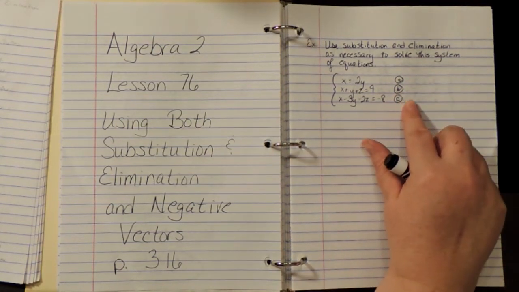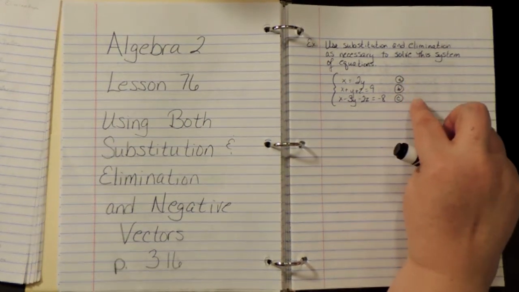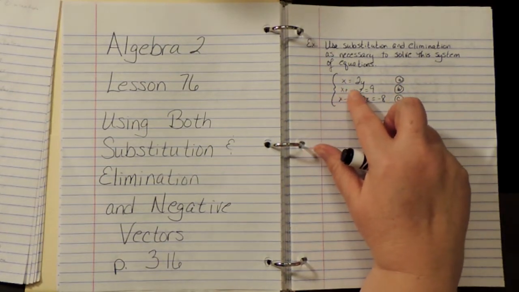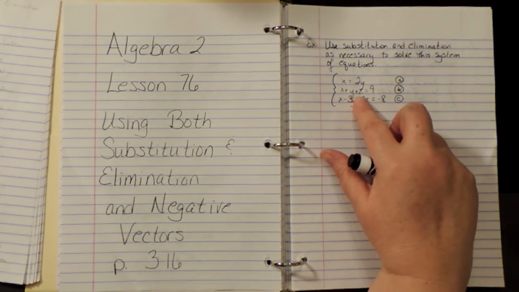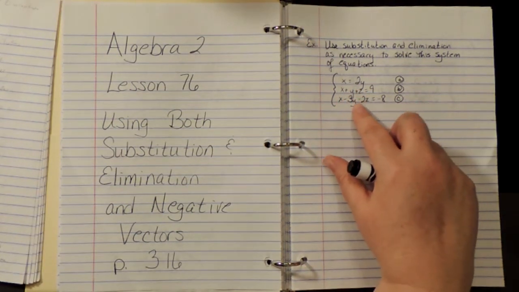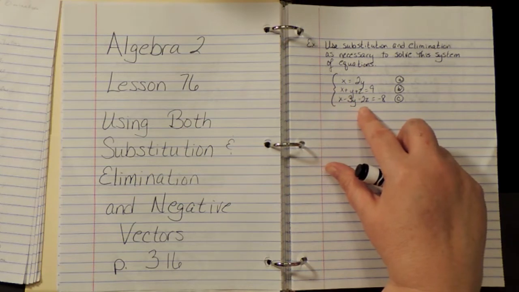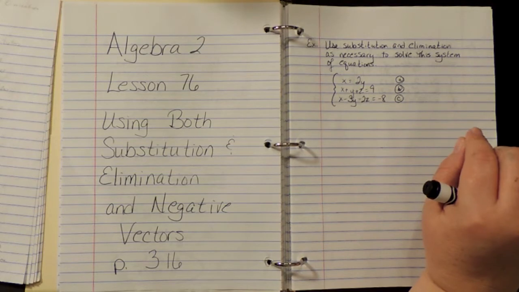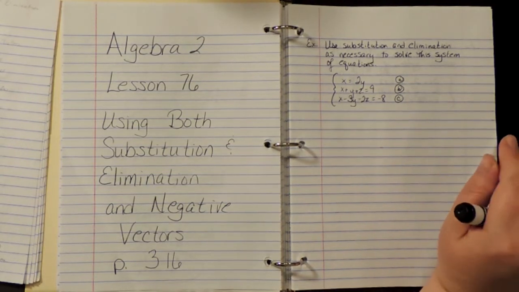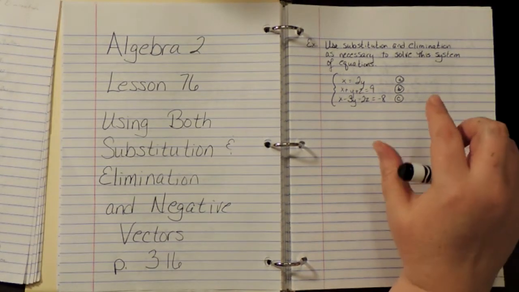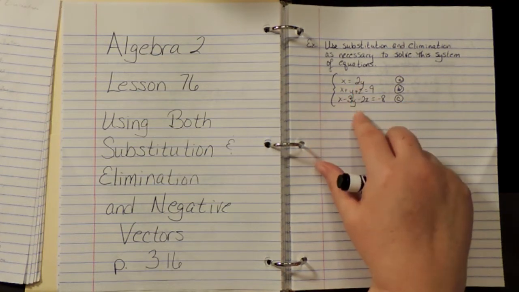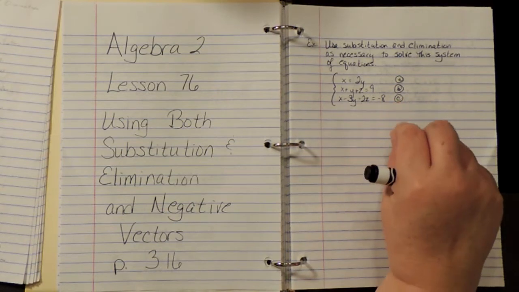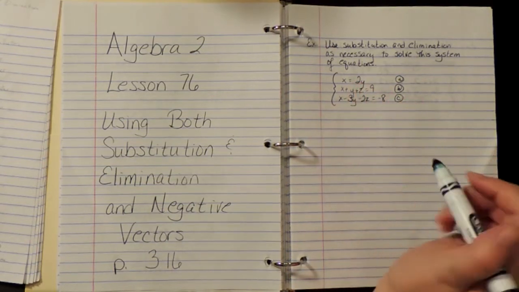We have three. For convenience's sake, I labeled them A, B, and C, so it's easier to tell which one I'm talking about. So we have x equals 2y, x plus y plus z equals 9, and x minus 3y minus 2z equals negative 8. A gives us a nice x equals equation, so we'll start with that one, and we're going to substitute the 2y for every x in both B and C. So we're going to use both equations.